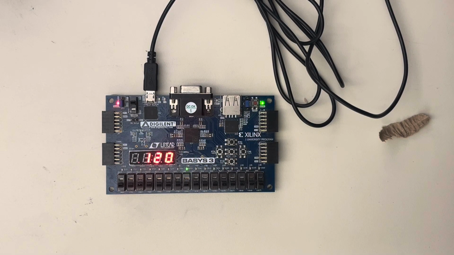And this is our CPE133 Final Project, a metronome. Now you may be wondering, what in the world is a metronome?